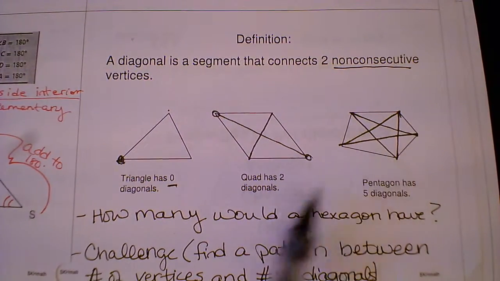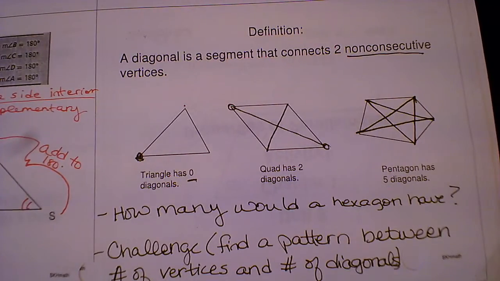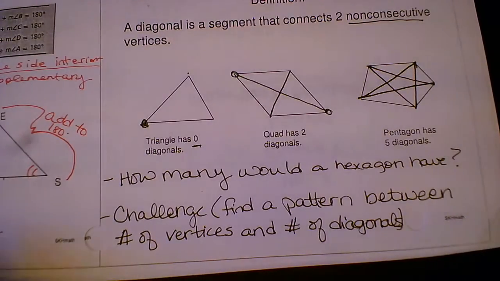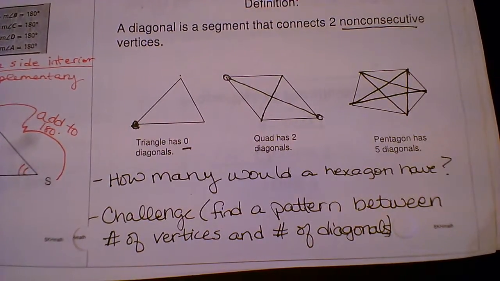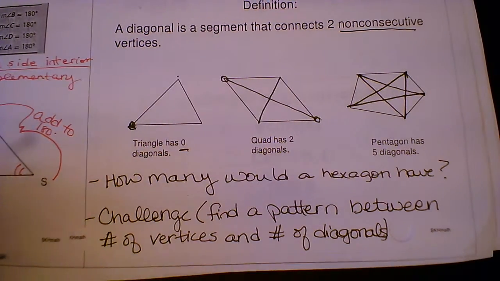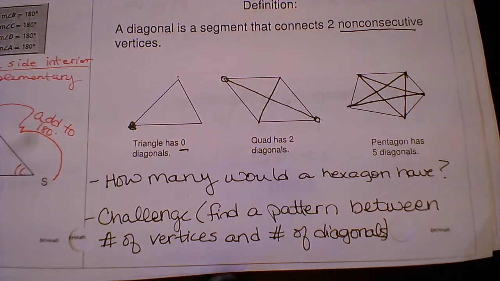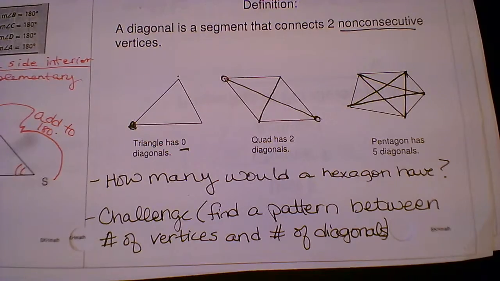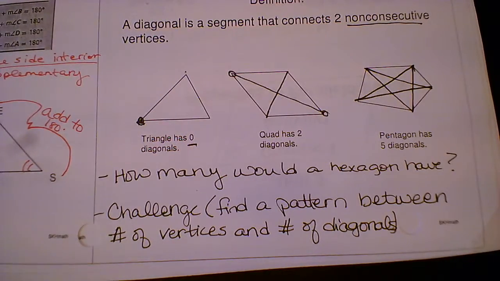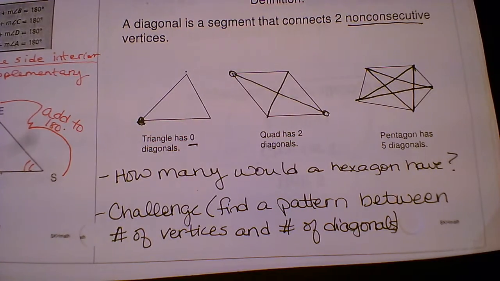Pentagon has 5. And I have a challenge question for you guys if you want to look at this further. How many would a hexagon possibly have? And then if you could find a pattern between the number of vertices and the number of diagonals, it's really cool to be able to see the connection between properties of vertices and diagonals in figures, and there actually is an algebraic algorithm that you can come up with. So if you guys want to research that further, it's actually really neat.